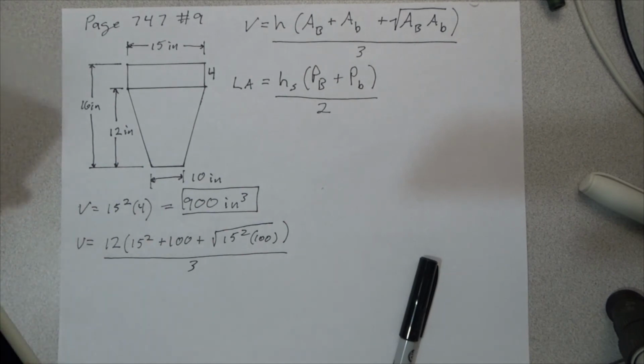So we've got 12 times 15 squared plus 100 plus the square root of 15 squared times 100.